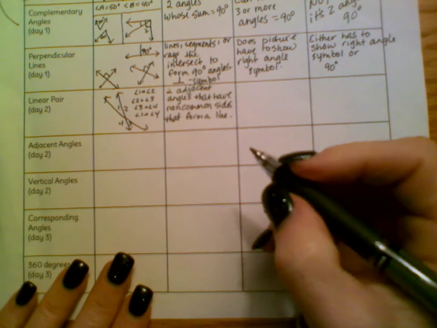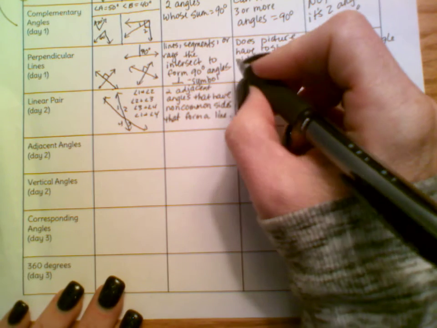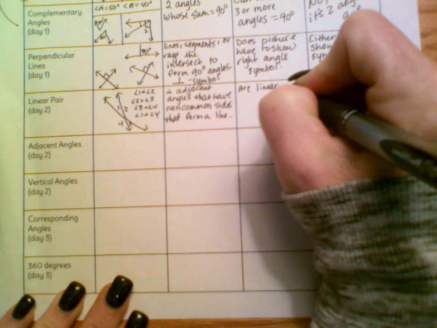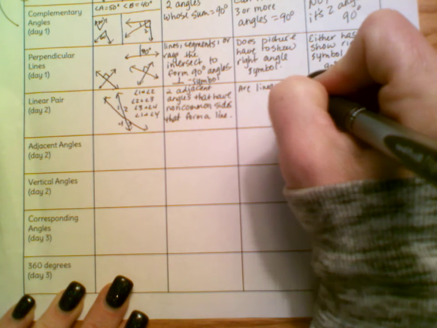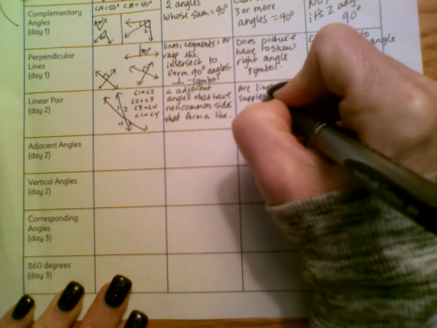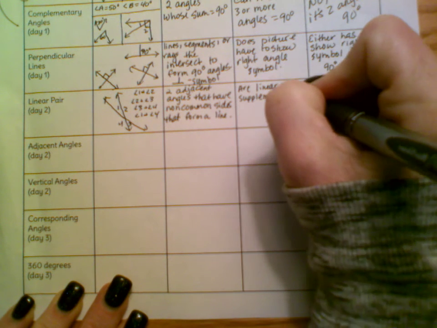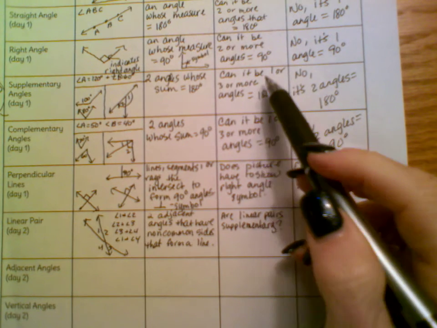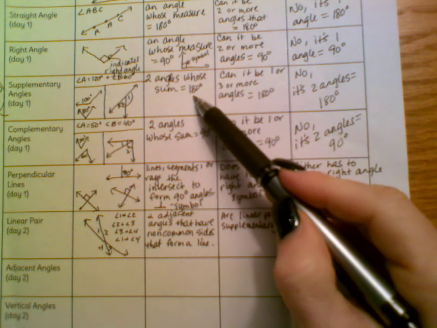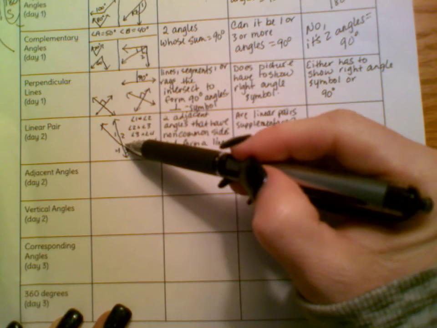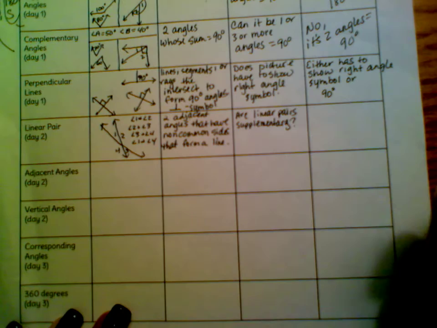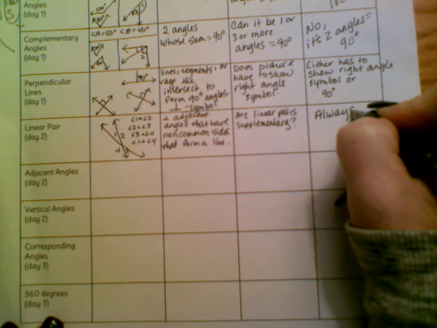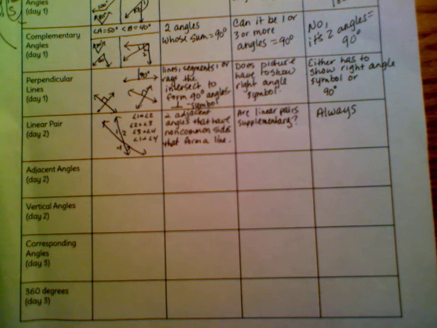Okay, so maybe a question, and this is one that's often misunderstood, are linear pairs supplementary? Because they seem pretty similar. If we look back to yesterday when we talked about supplementary, it's two angles that equal 180. Well, if two angles make a straight line, then the two angles equal 180. So this is always the case. If you have a linear pair, it is supplementary.